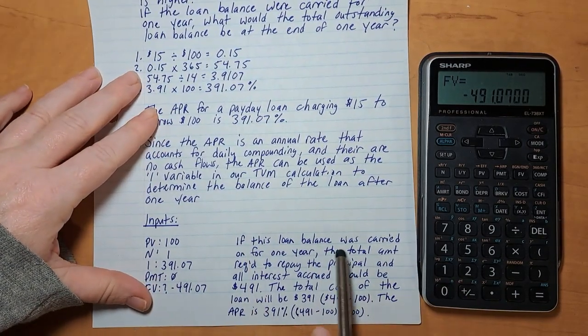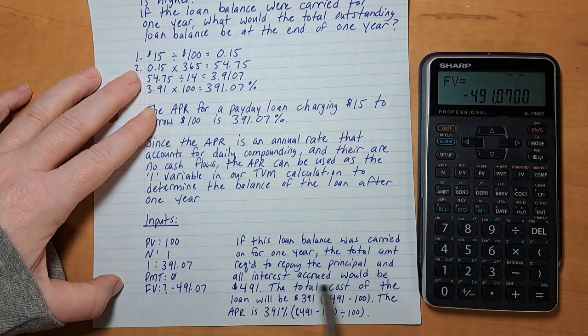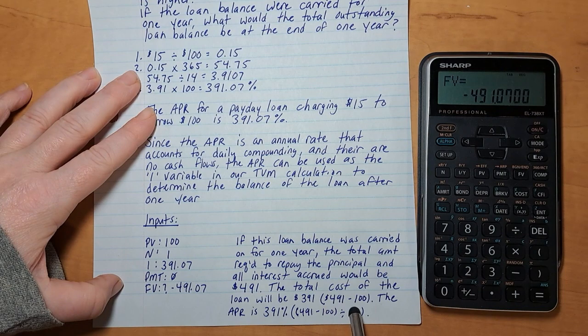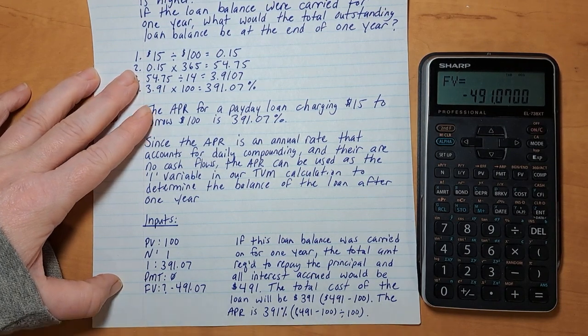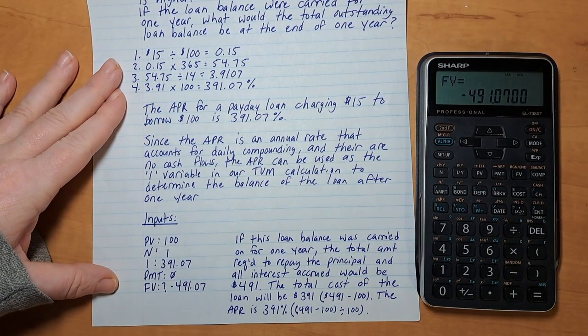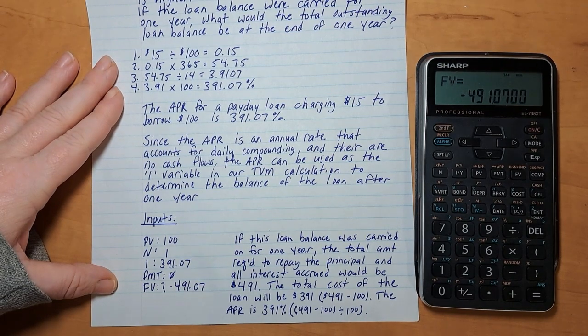So if this loan balance was carried on for 1 year, the total amount required to repay the principal and all interest accrued would be $491. So the total cost of the loan would be $391 because they did borrow that $100. So it's $491 minus 100. So the APR is 391%, which is the 391 divided by 100. That is an absolute crazy amount. 391% is the interest. Crazy. But anyways, that's how you calculate the APR on a payday loan.